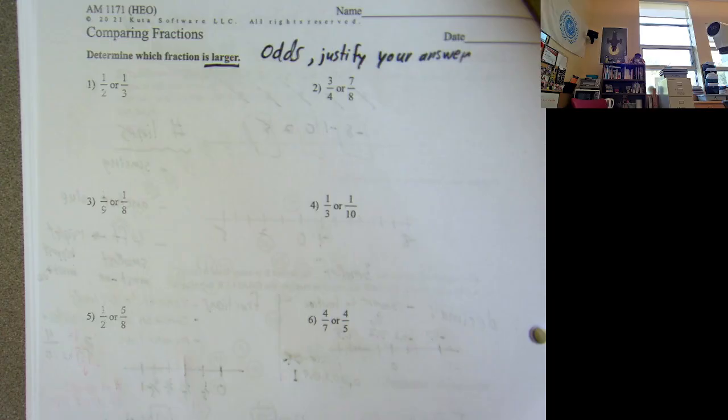Pick which one is larger and give me justification using either the number line or common denominators. Let us know where we can assist.